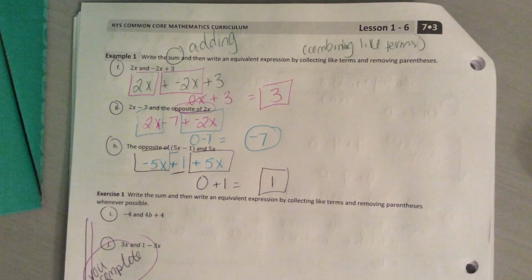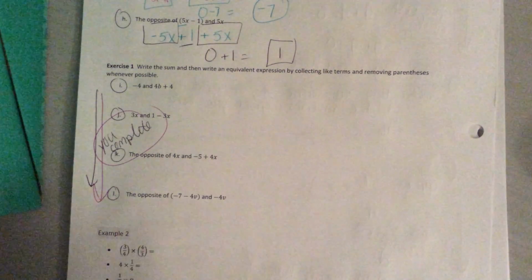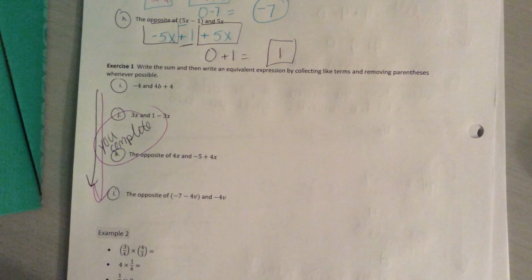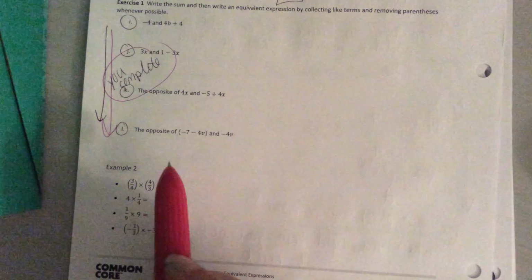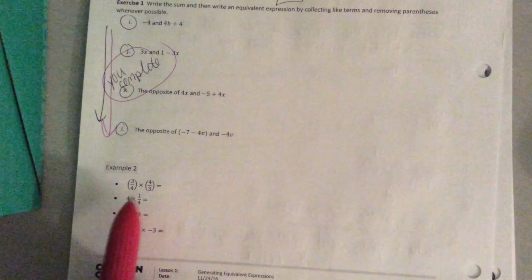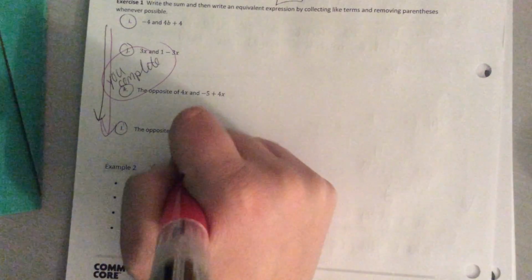Okay. So go ahead and do exercise 1. Either pause it now and do it now or do them all at the end. Either way is fine. But I am moving on to example 2. So in example 2, they give us these series of numbers. All the numbers that they give us here are multiplicative inverses.